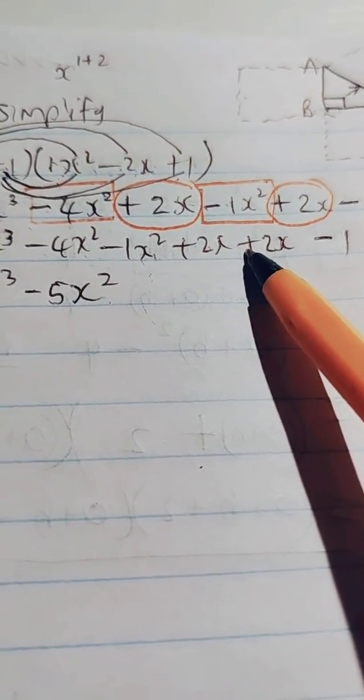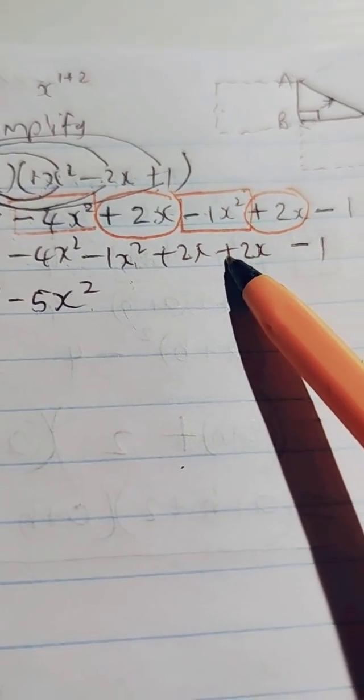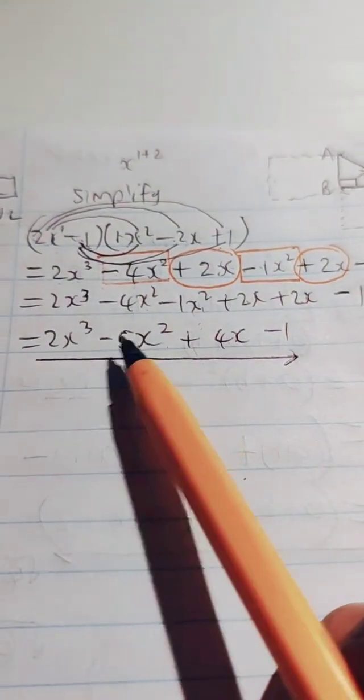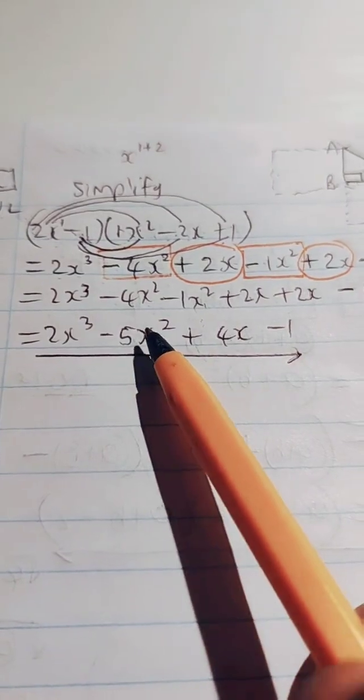Plus 2x plus 2x. You see, these have the same sign. What do I do? I hide the signs, add the numbers, take the sign of the numbers. That's why the answer is 4x. Then lastly, negative 1, he just stays there alone. This is the end. We cannot add this with this or subtract it. Why?